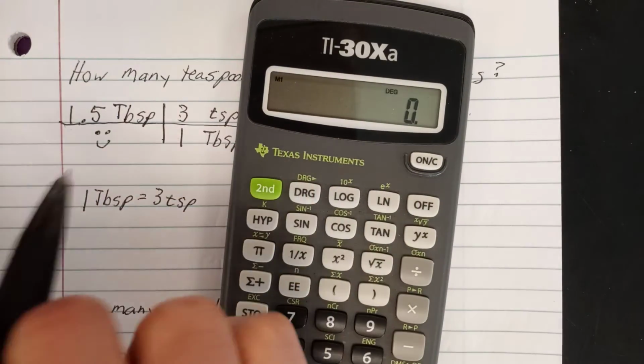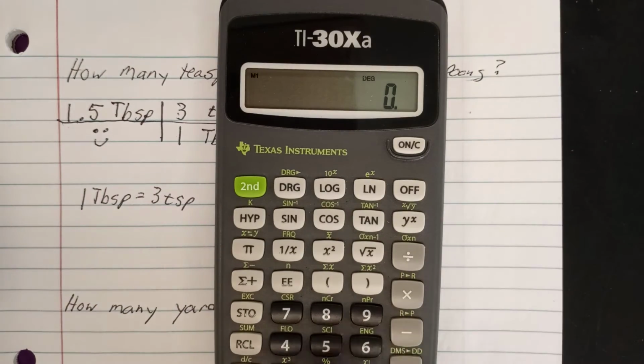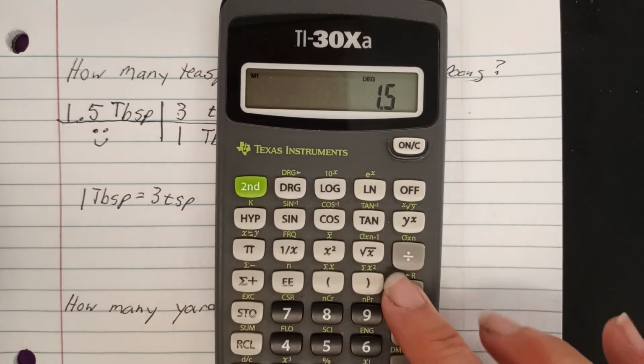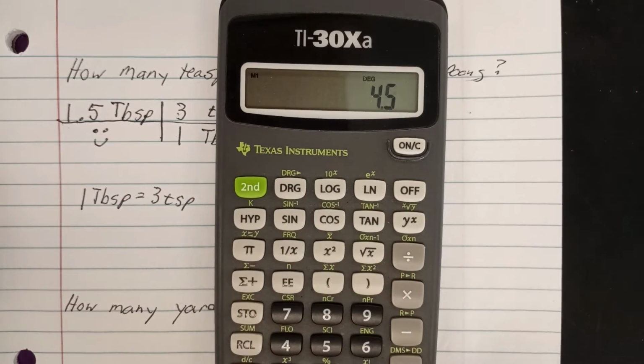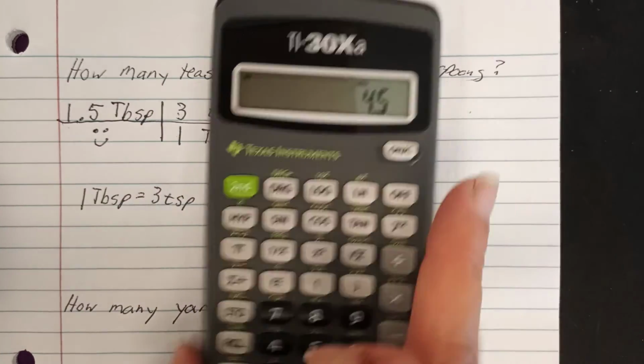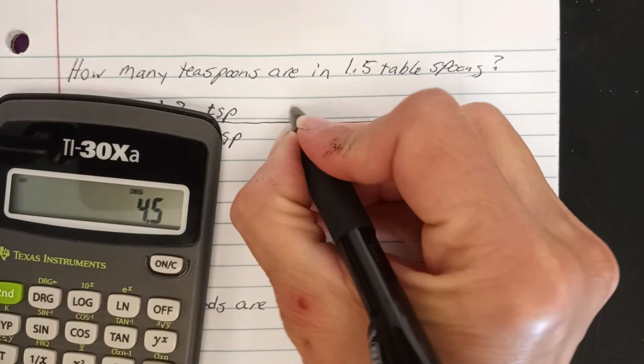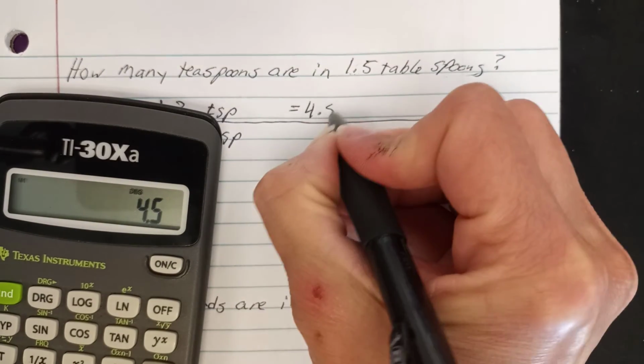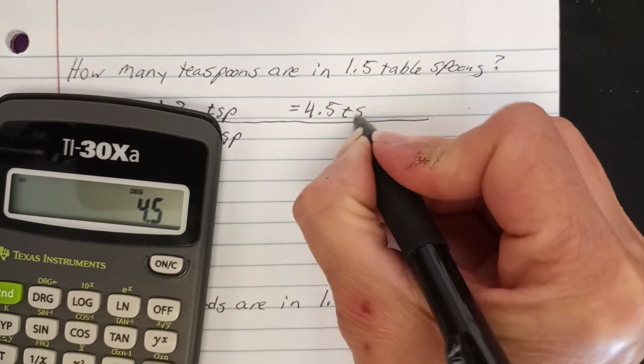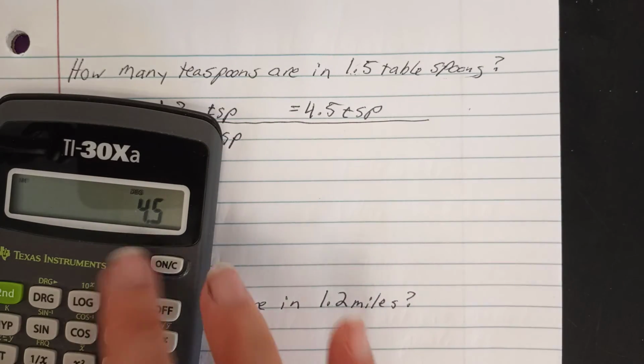So I multiply all the numbers by anything on the top. 1.5 times 3 is on the top, 1 on the bottom, so I don't need that. That's 4.5. Not so bad, right? Okay.